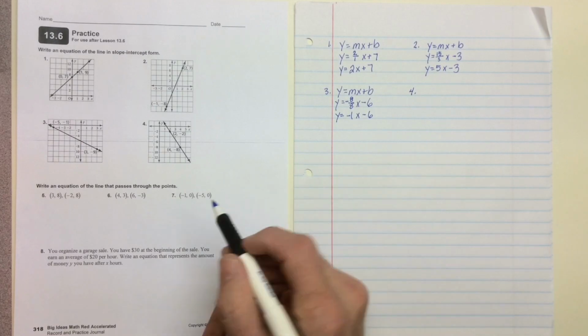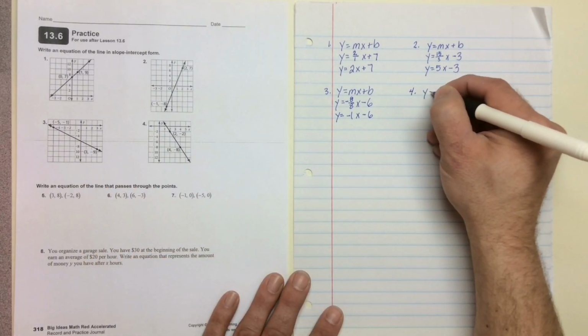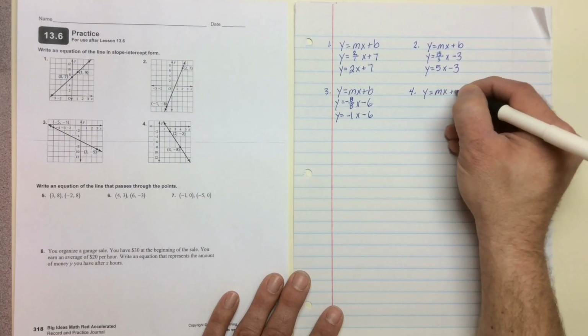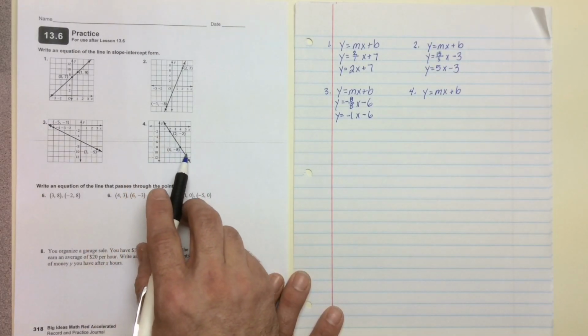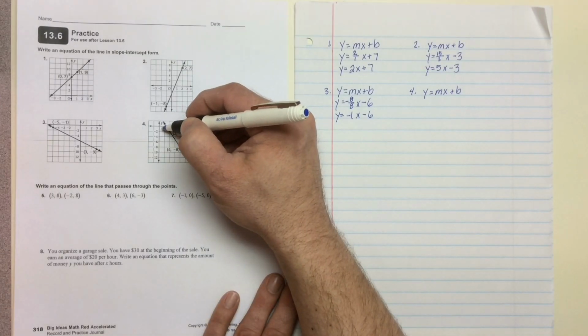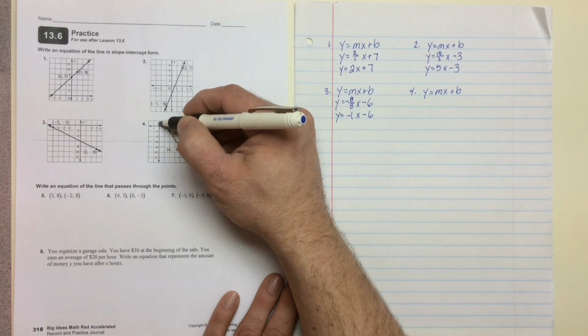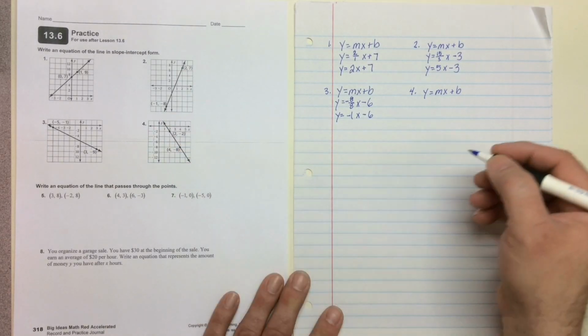Number 4, another negative slope. Y equals mx plus b. We don't see where this slope crosses the y-axis. We could extend it up here, and it looks like it's going by 2, so 2, 4. Looks like it's going to cross at 4.